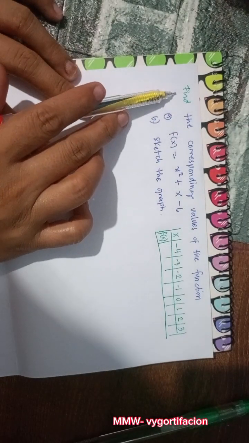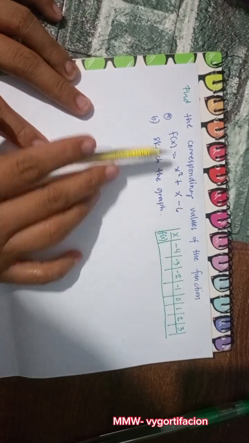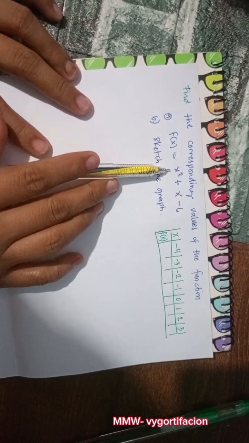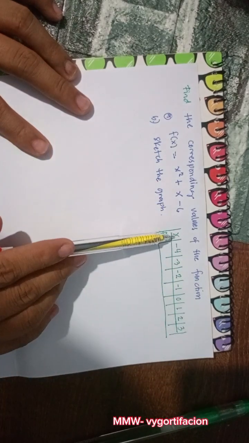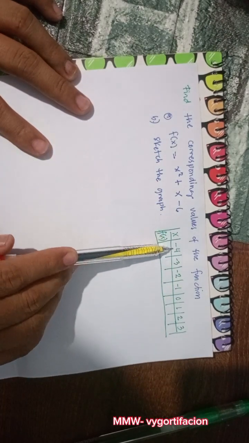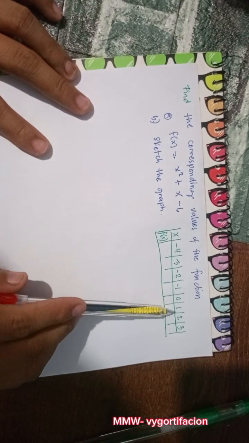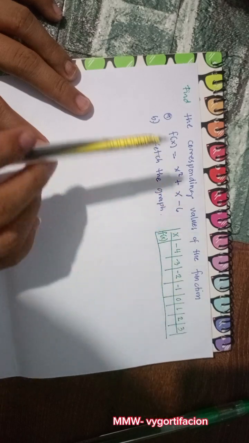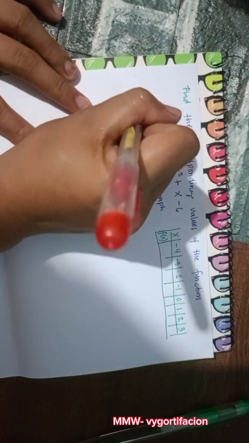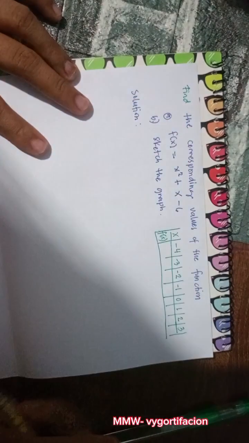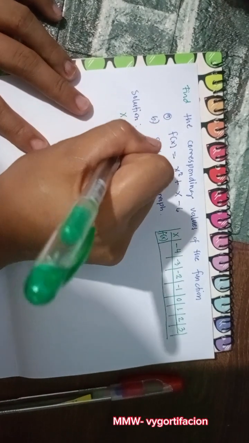So I will show you how to find the corresponding values of the function f of x is equal to x squared plus x minus 6, given the values of x: negative 4, negative 3, negative 2, negative 1, 0, 1, 2, and 3. Then second, you will sketch the graph. For the solution, we'll start with x equal to negative 4.